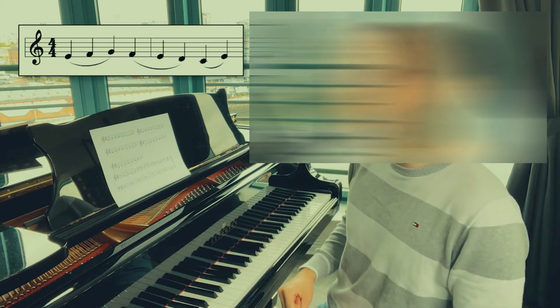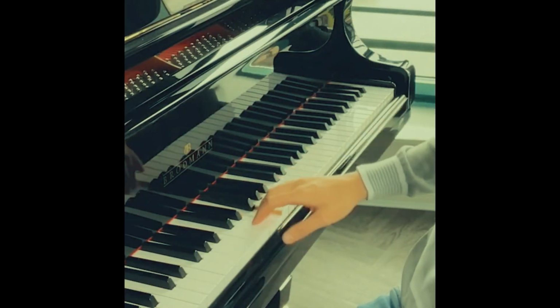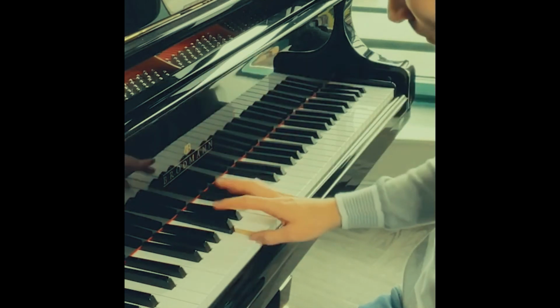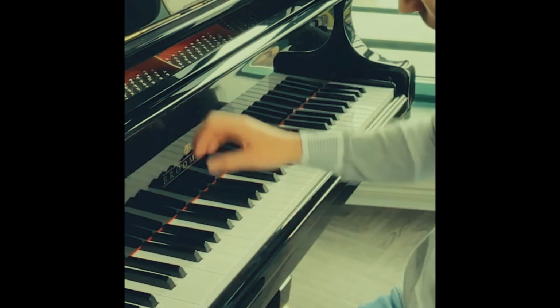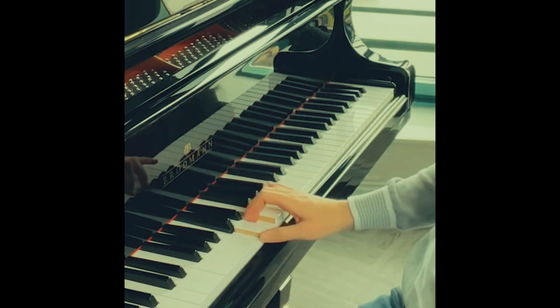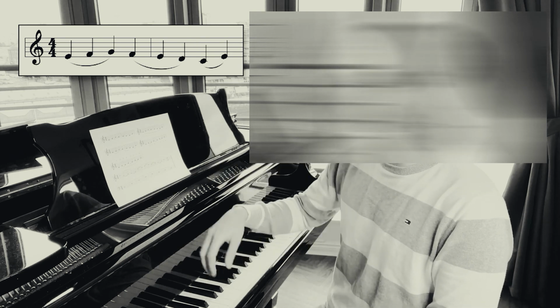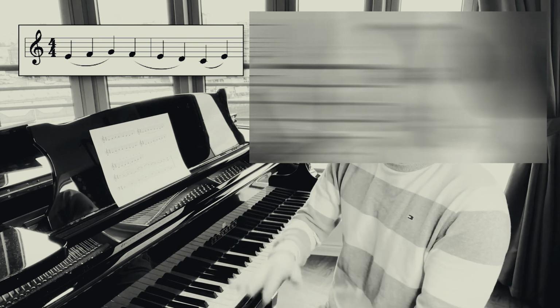So this is how it's going to look. So there was a little lift between the slurs, but I still stayed in time.